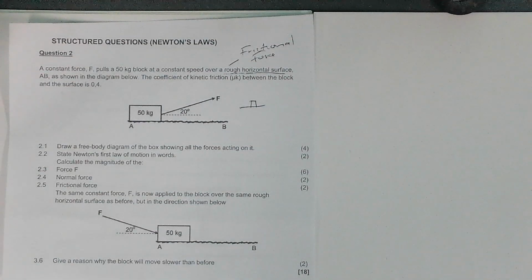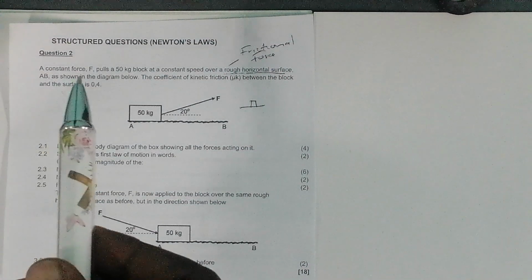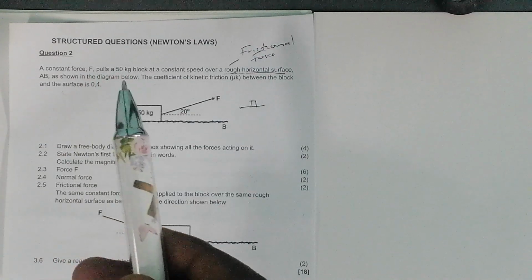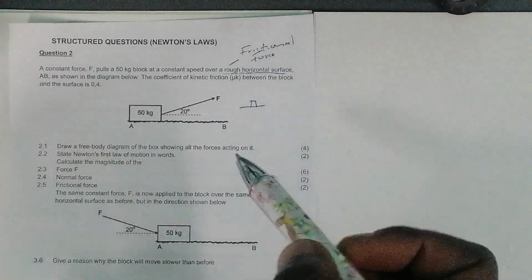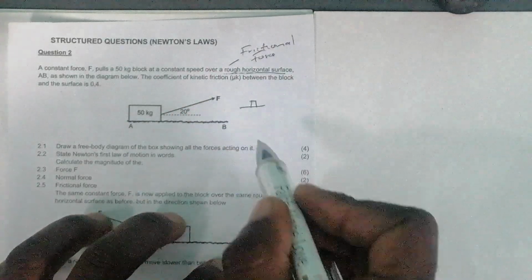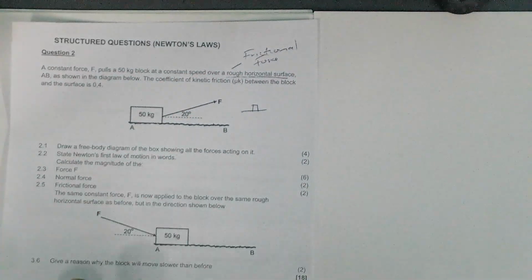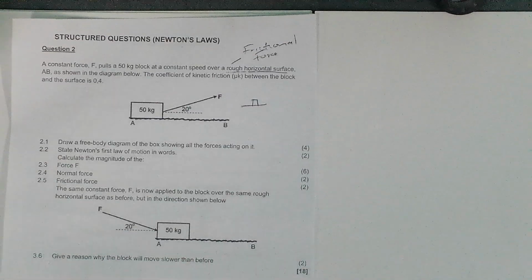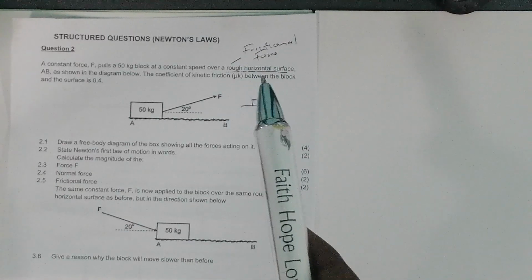Okay guys, question 2. A constant force F pulls a 50 kg block at a constant speed. If you see constant speed or constant velocity, it means that F net is 0, because acceleration is 0. That's very important to know. Over a rough horizontal surface.